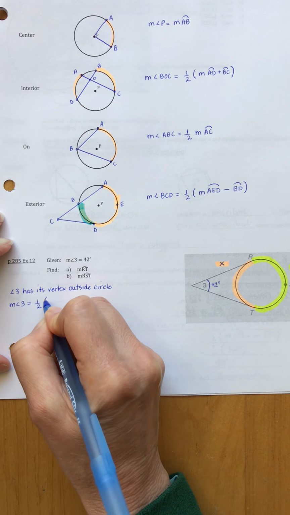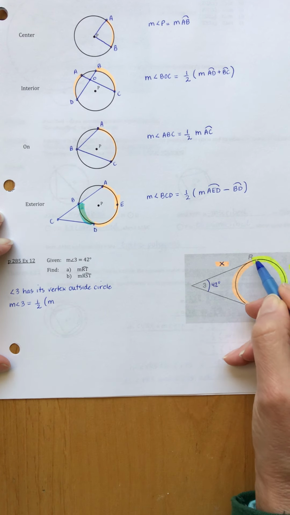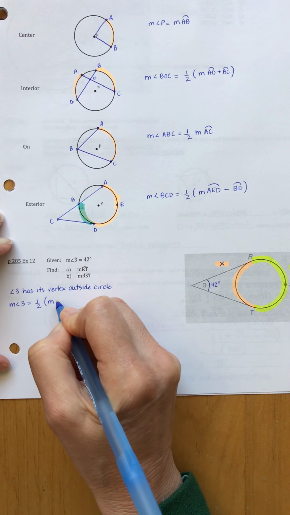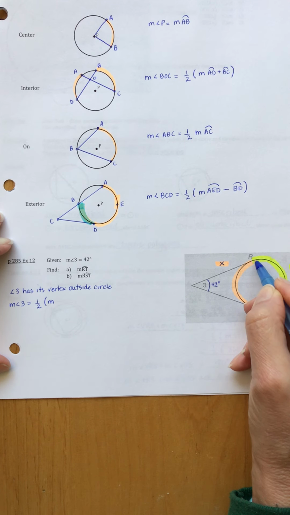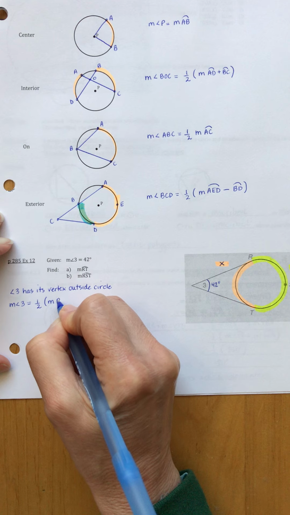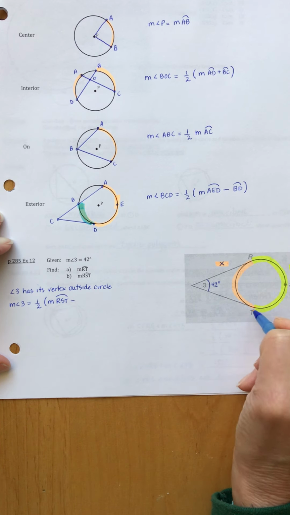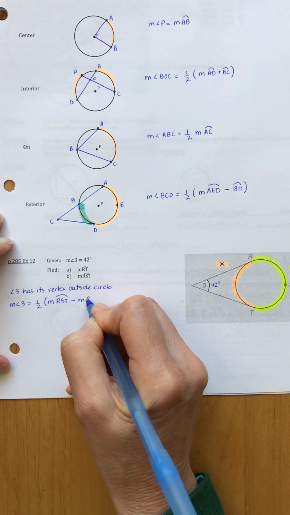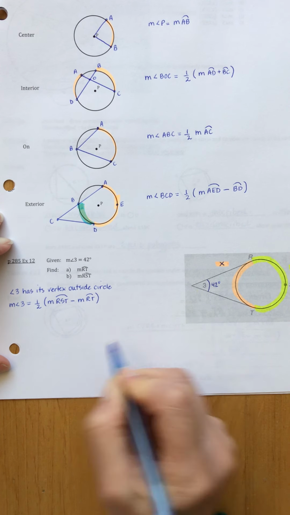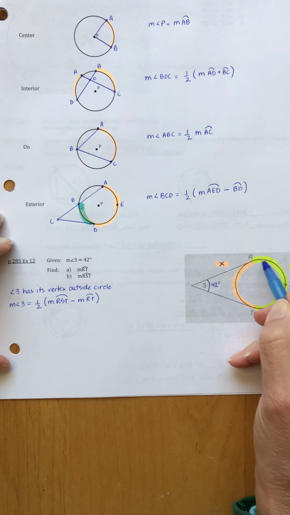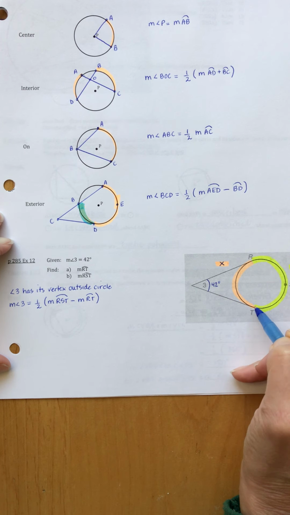So we're going to say the measure of the first big arc, RST, minus the smaller one, RT. That's what the formula says to do. When the vertex is on the outside, you take the big arc minus the small arc.